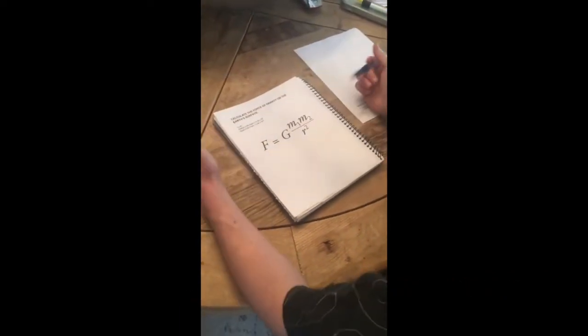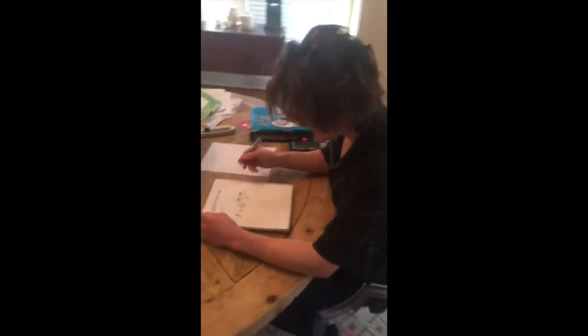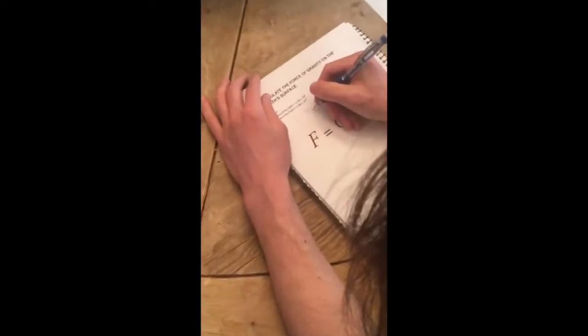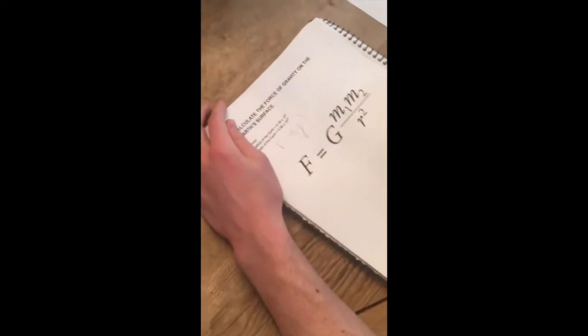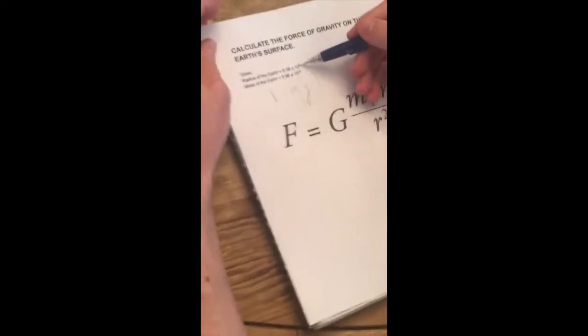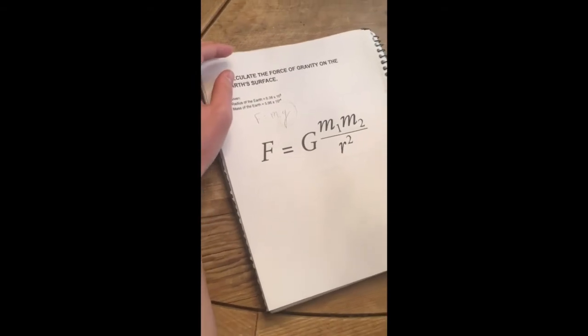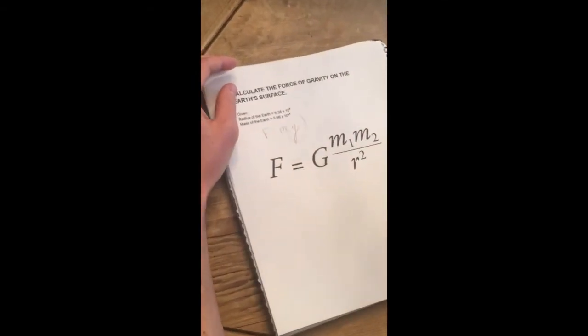So for this particular equation, we know that the force equals M1 times baby G. And what we're trying to do in this equation is find baby G. And what we're going to use is the radius of the Earth and the mass of Earth. And you may be thinking, but we only have one mass given. Exactly. Well, you're about to see something real neat.